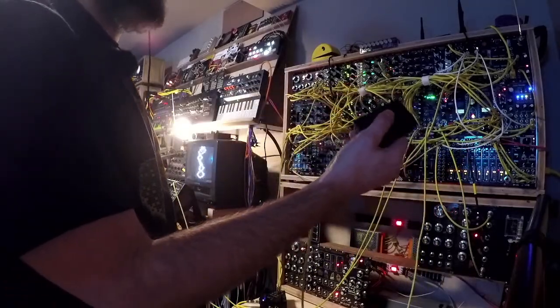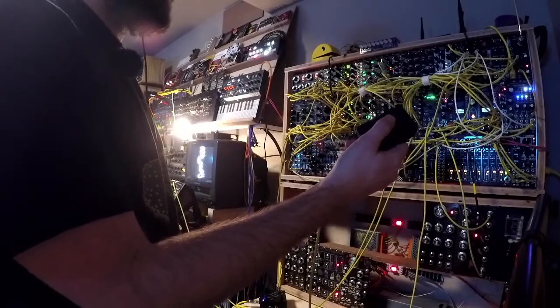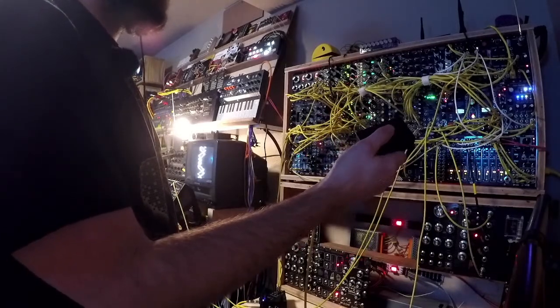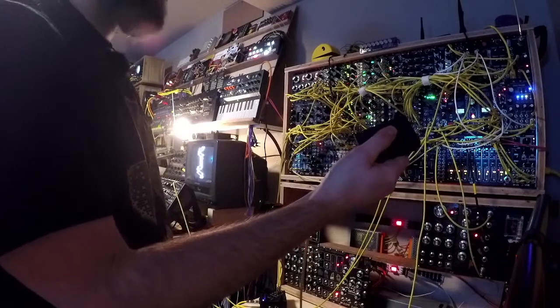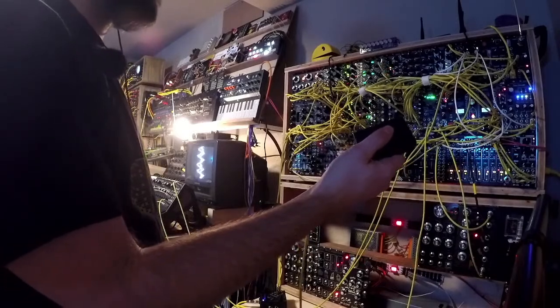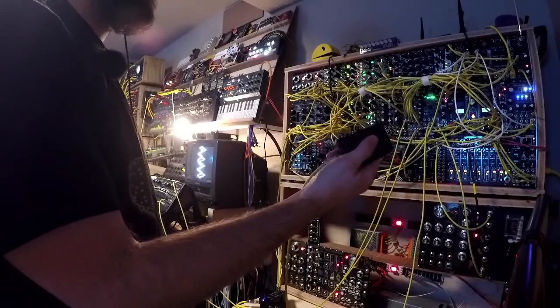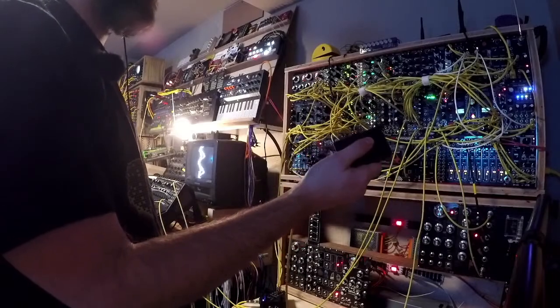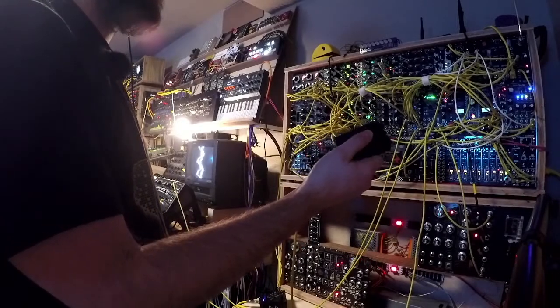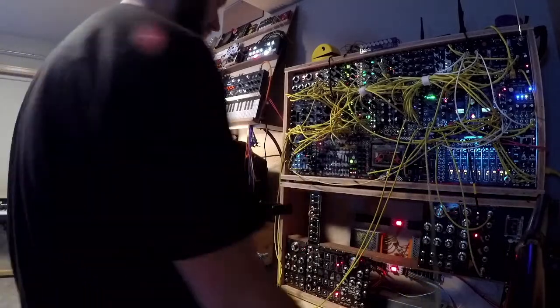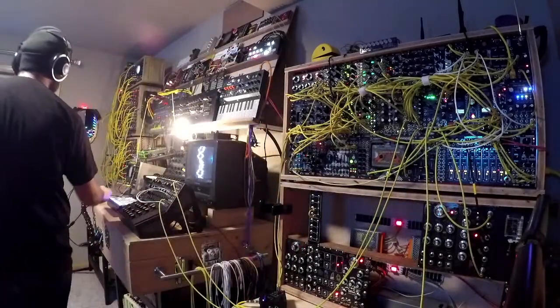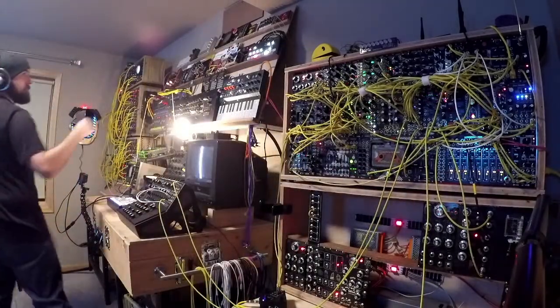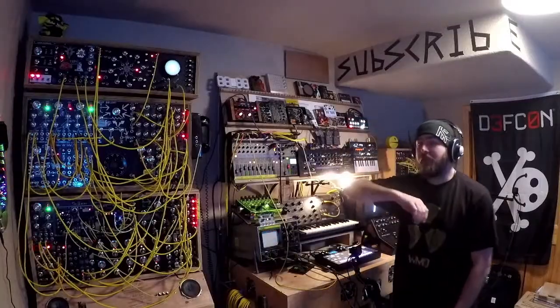So when I squeeze it, you can get some wubby sounds. Pretty cool. At least I thought it was cool. Anyway, that's this explanuary.